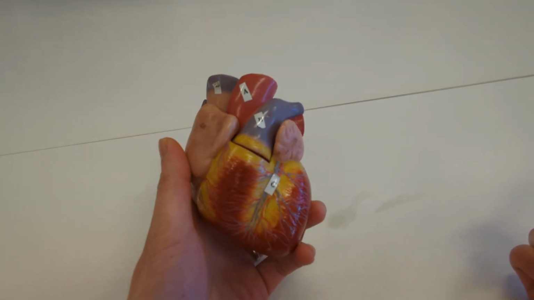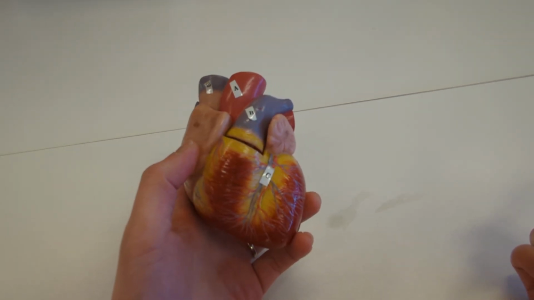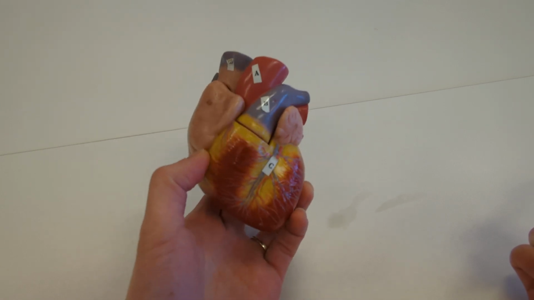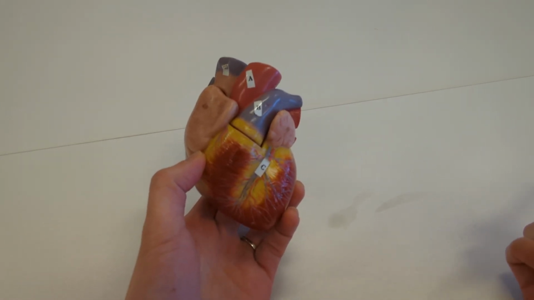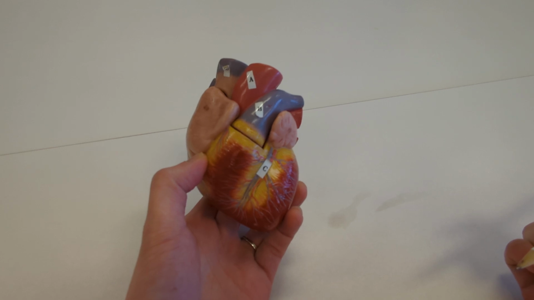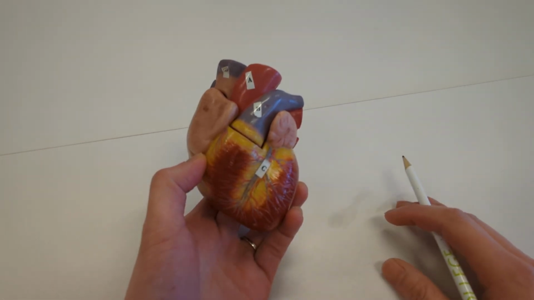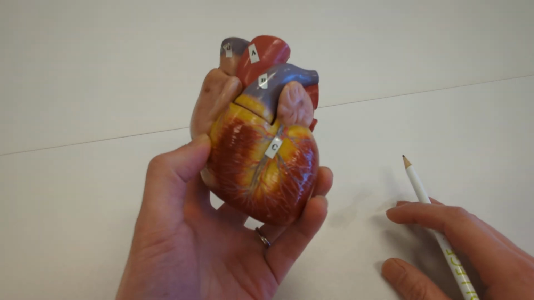In this video, we are going to be looking at the various structures and blood vessels associated with the heart. So here we're looking at the heart from the front, which is also called the anterior view. Please keep in mind when we look at it from the front, your right side is actually the left side of the heart, and your left side is actually the right side of the heart. So just be careful when you're labeling the diagrams on the test.